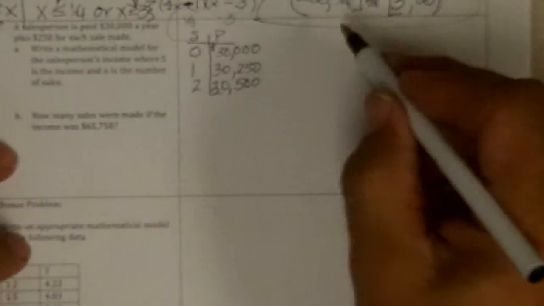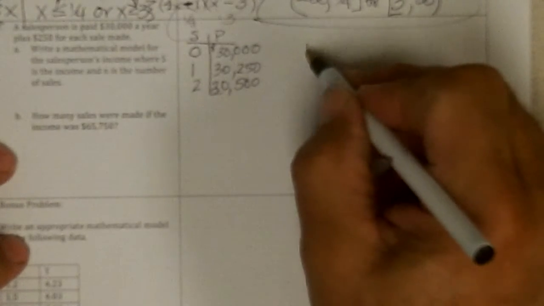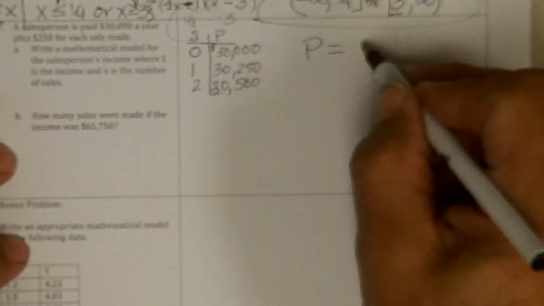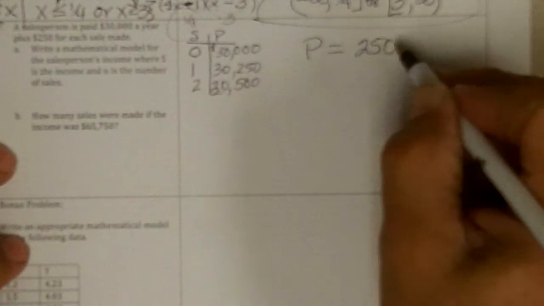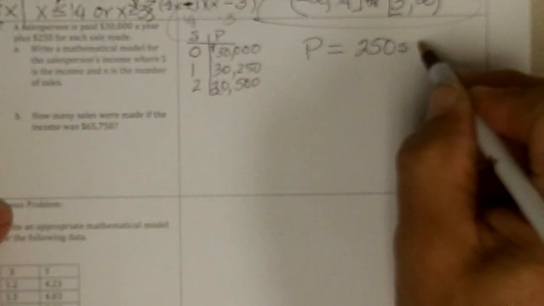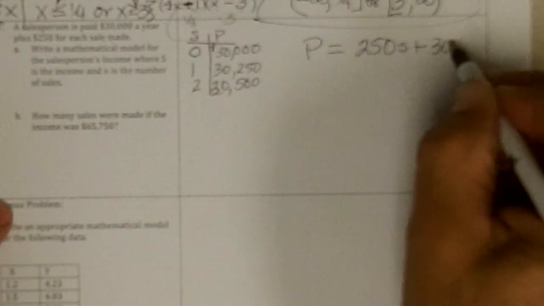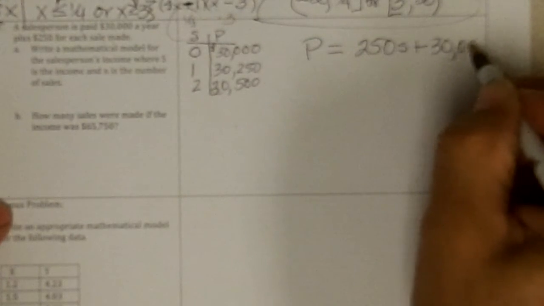You could find the slope and do point slope, but you could also just say the amount of pay they get is going to equal $250 times every sale plus 30,000 per year.